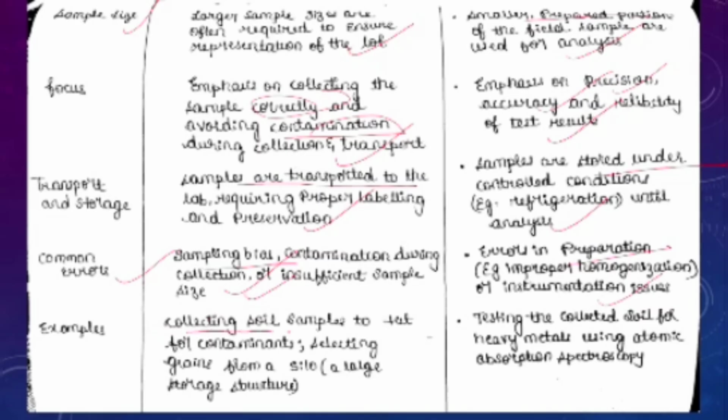An example is collecting soil samples to test for contaminants and selecting grains from a silo, a large storage structure, and then testing the collected soil for heavy metals using atomic absorption spectroscopy.